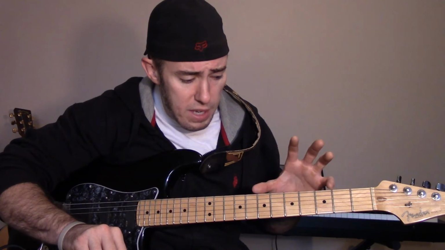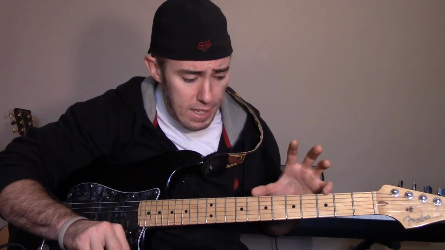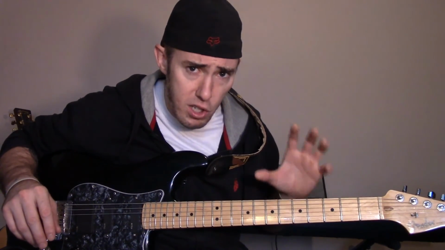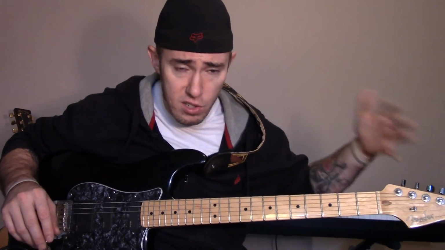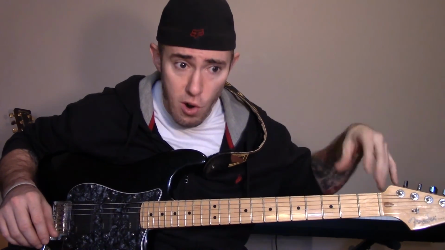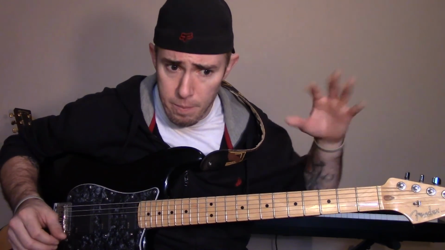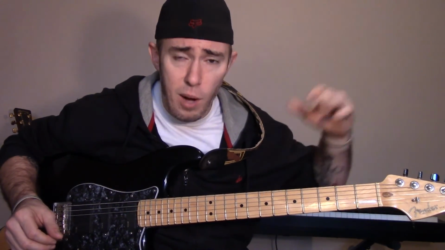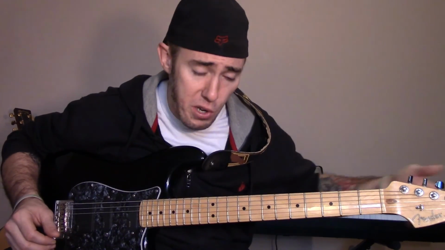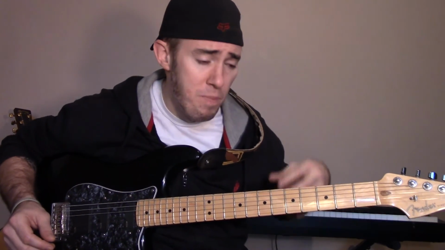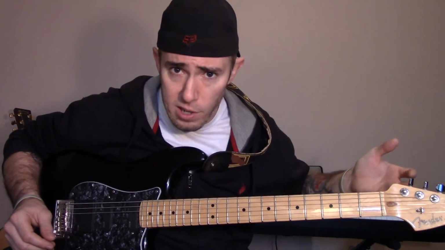Keep in mind that we're talking about just modes of the major scale here. You can take other scales and create their own modes. You may have heard of things like super Locrian before. Those modes come from other scales that are not the major. You can create modes from the harmonic minor scale and the melodic minor scale.